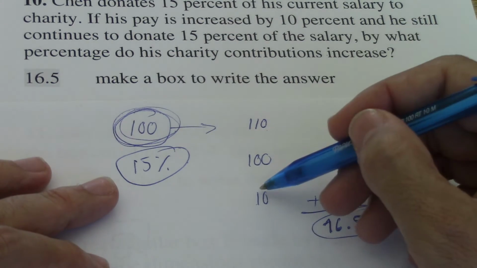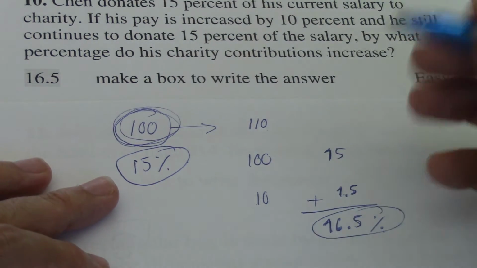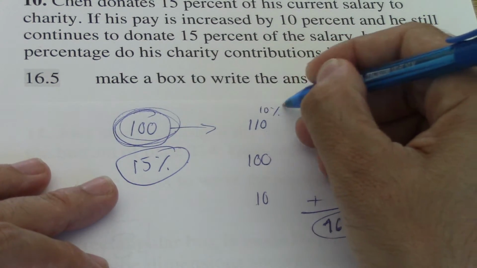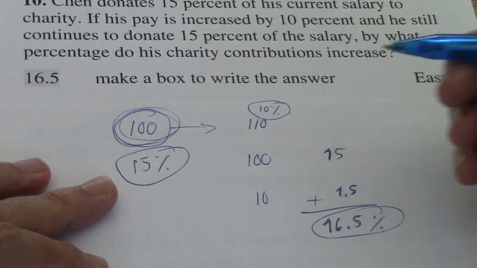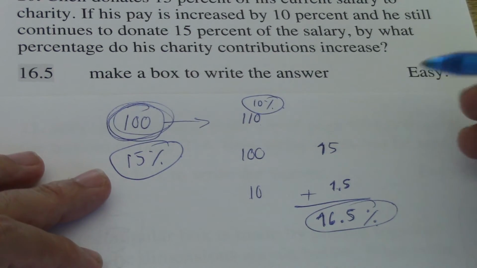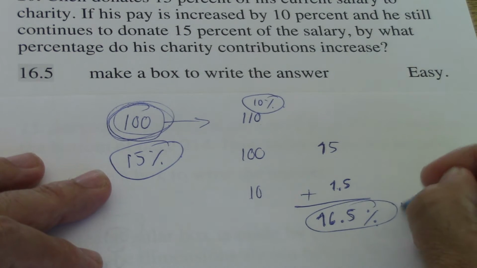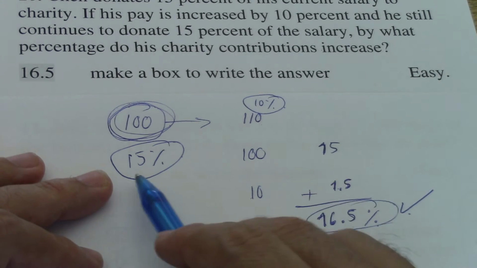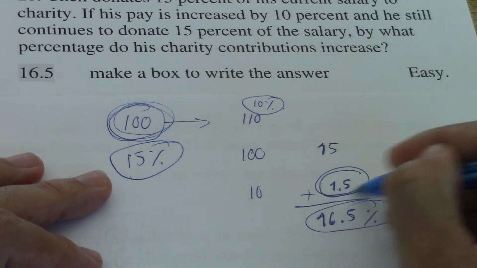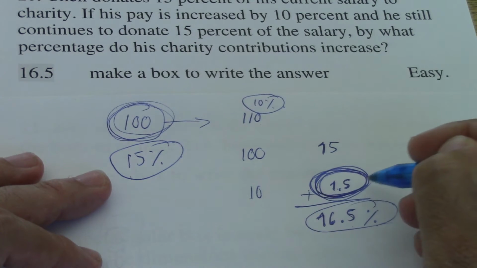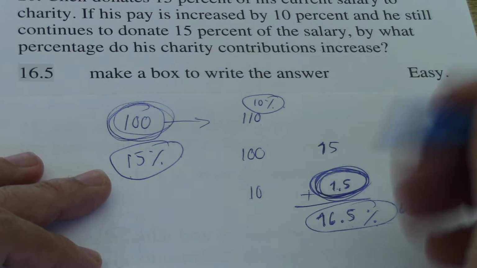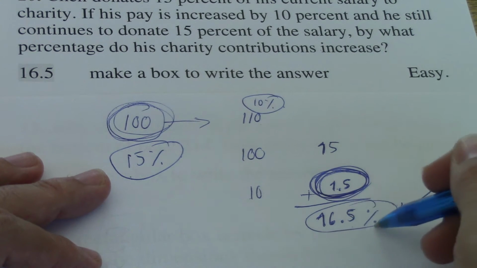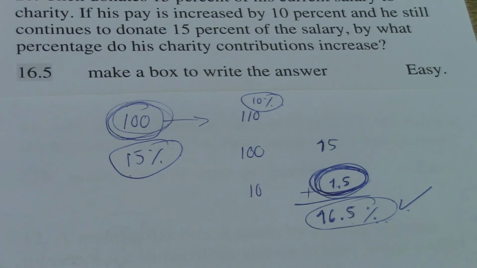Now, after the 10% increase, he's still giving the 15%. So now he's giving 16.5%. But the percentage of increase, if we subtract 16.5 minus 15, is 1.5. So 1.5 is the increase, but now what he is giving is 16.5%.